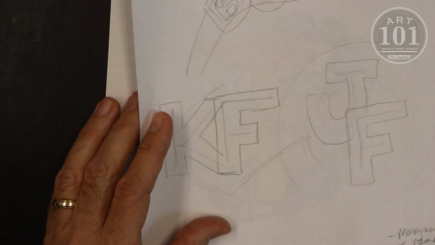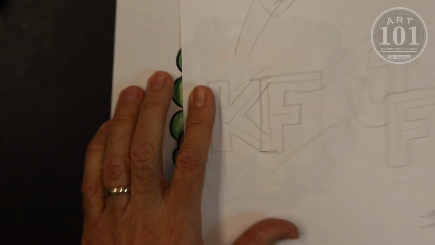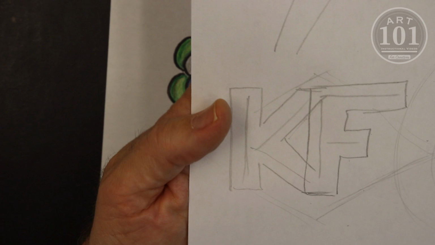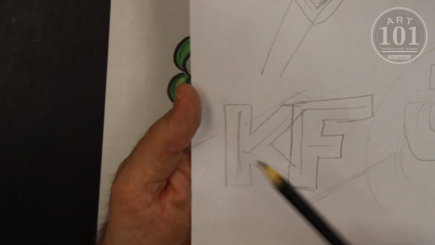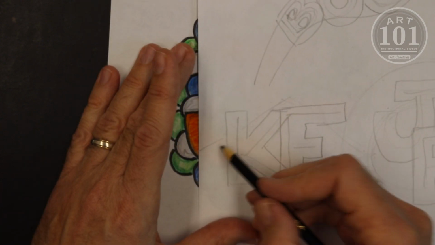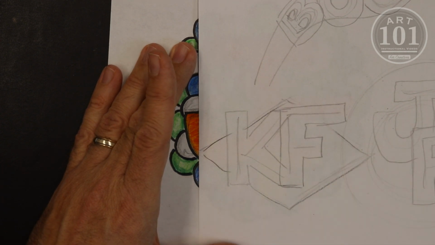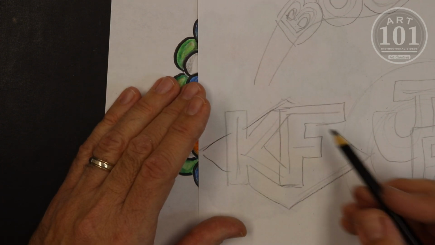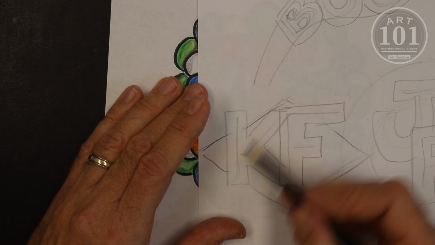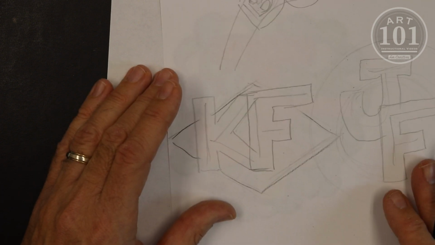Here's some other monogram ideas. Here's one I did, KF. That's my daughter Kendall, and you can see how that's just straight across, right? And you can see here, look how I did a little bit of a shape behind the letters. That's another idea you can do. You can create a shape and kind of put it where the letters are sticking out of the shape.